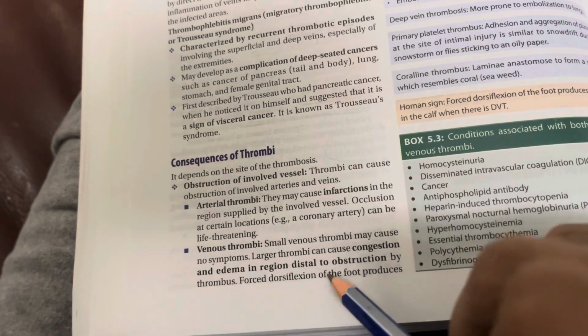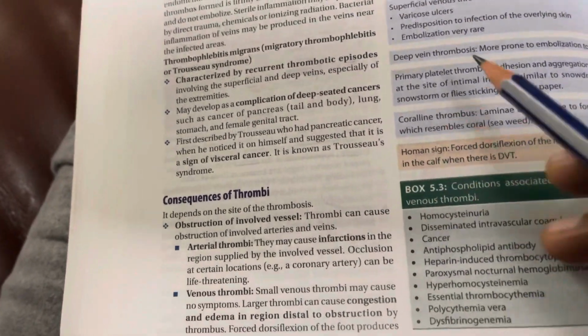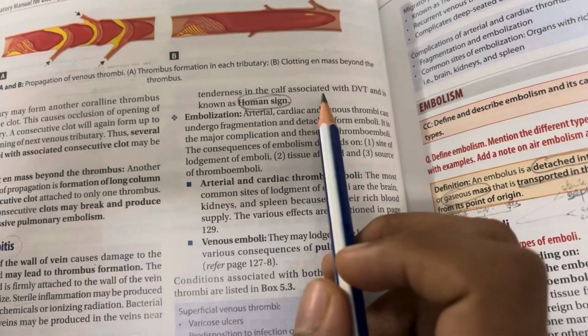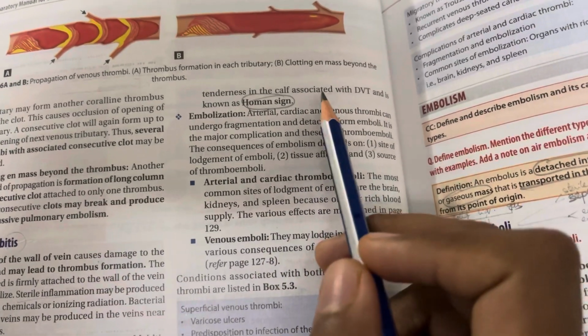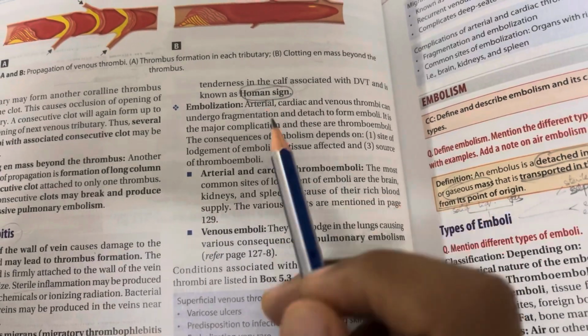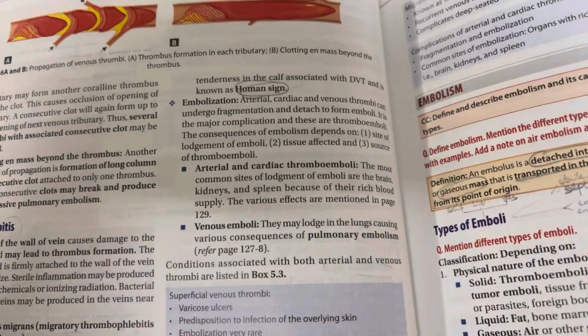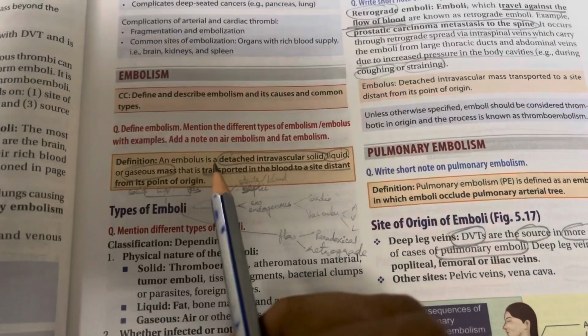In venous thrombi, they cause edema and congestion in the region distal to obstruction. And forced dorsiflexion in deep vein thrombosis causes tenderness in the calf. It is known as Hohmann's sign. Next, embolization. Again, the effects depend on the site of lodgement.